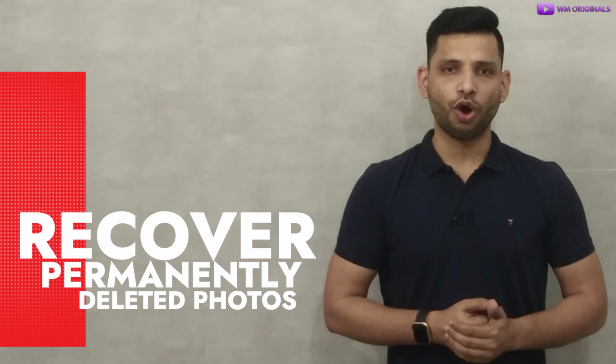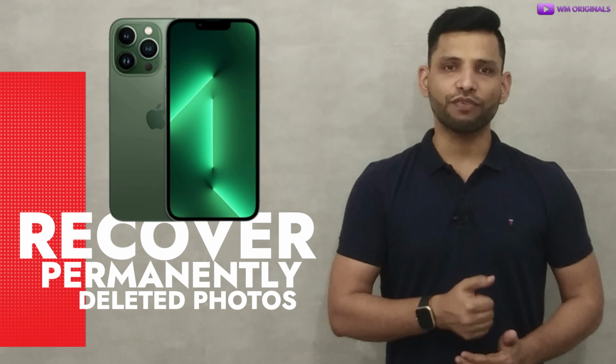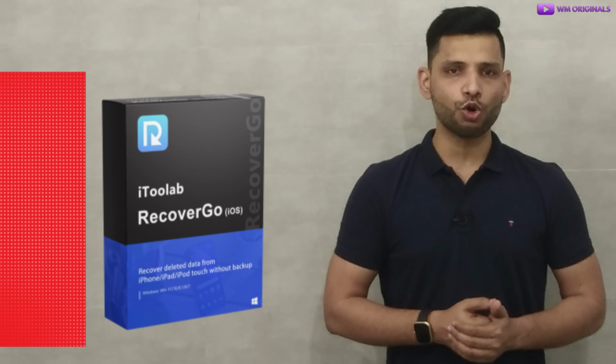Now finally, let's begin to know how to recover permanently deleted photos on iPhone without backup, and for this we will be using iToolab RecoverGo iOS.